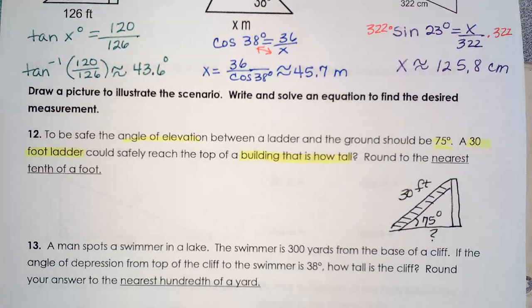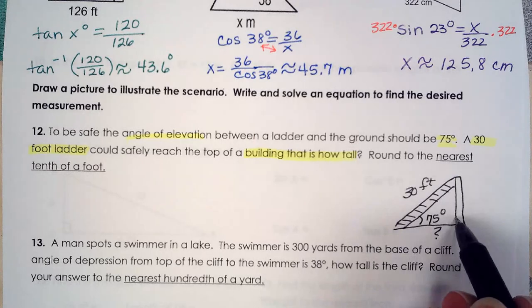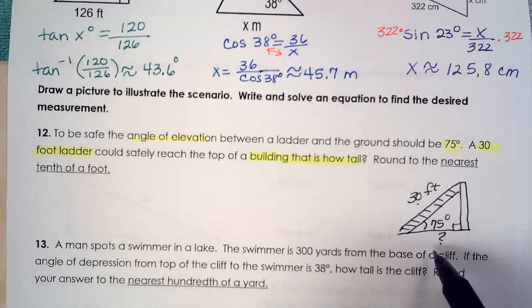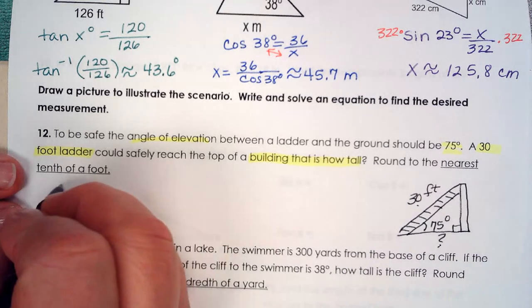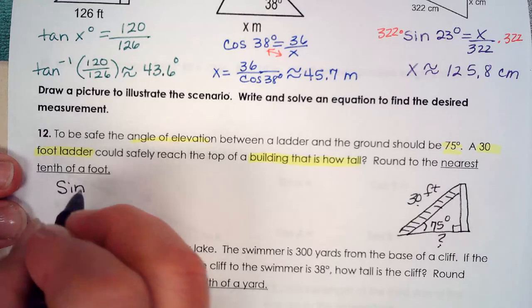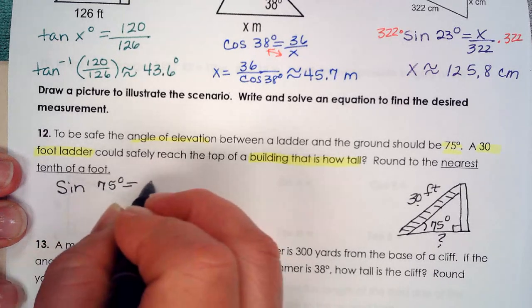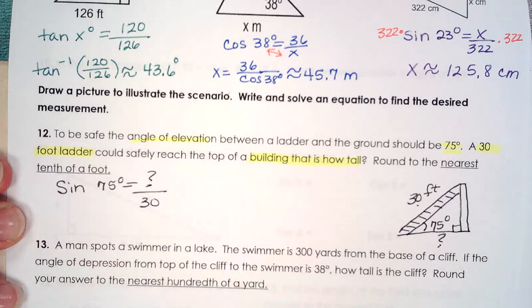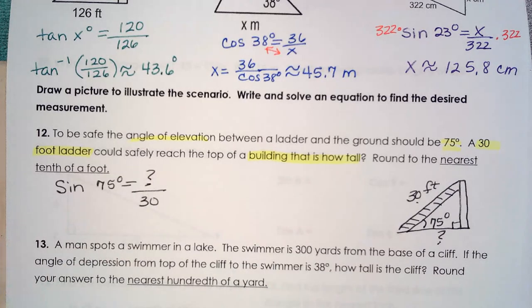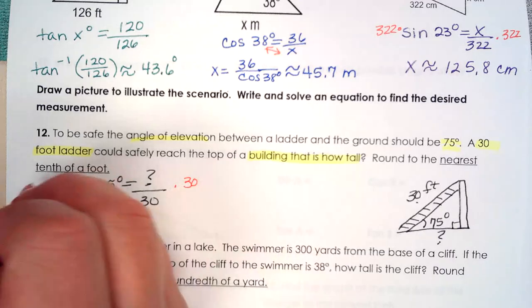Step 1, am I using sine, cosine, or tangent? This is my hypotenuse. This is my adjacent. Adjacent and hypotenuse is sine. So the sine of 75 degrees is equal to something divided by 30. The opposite of dividing by 30 is to multiply by 30.